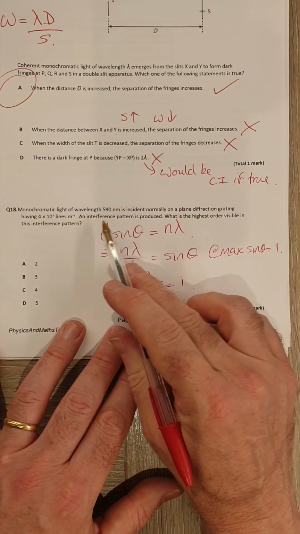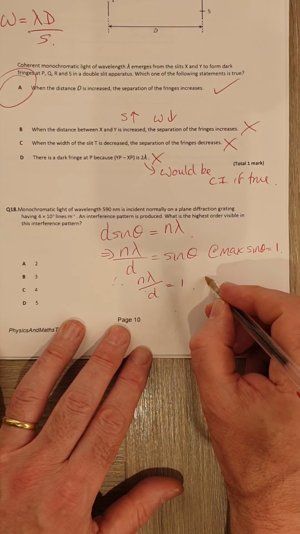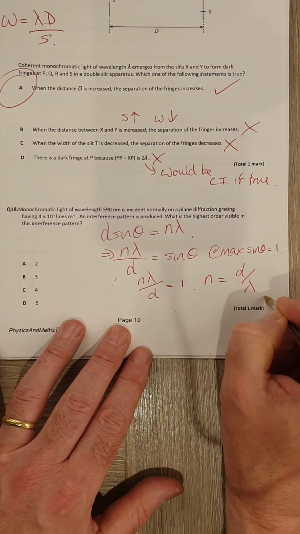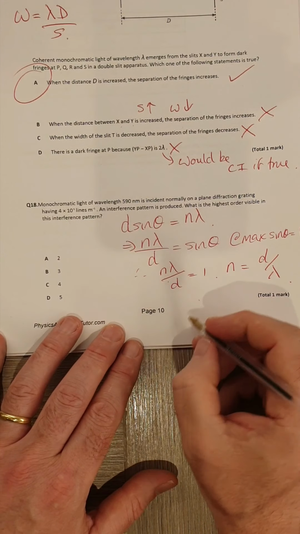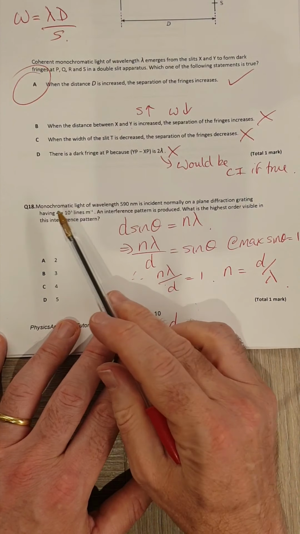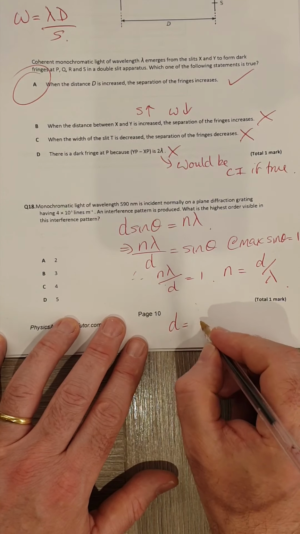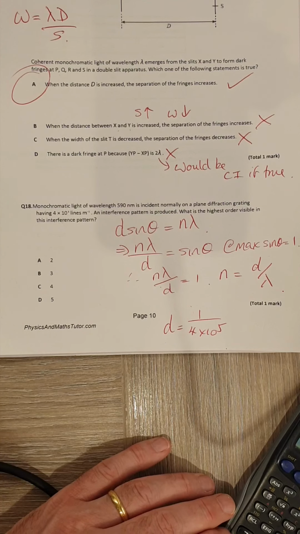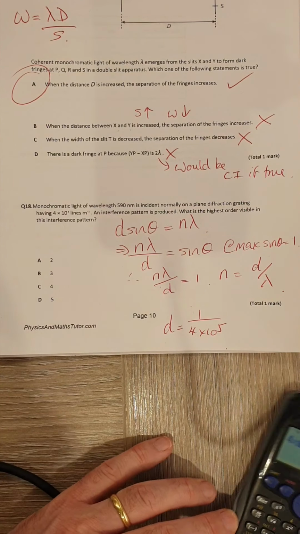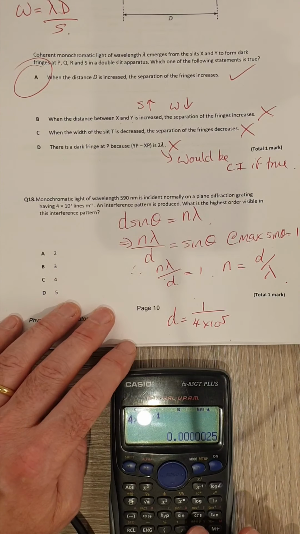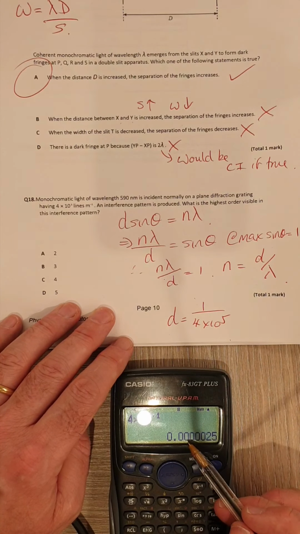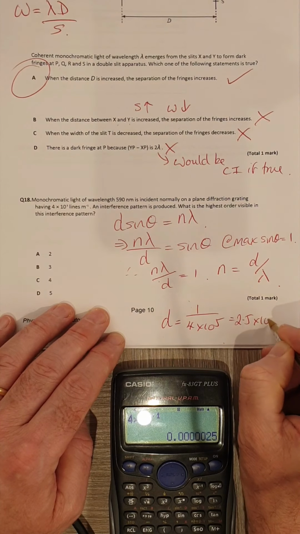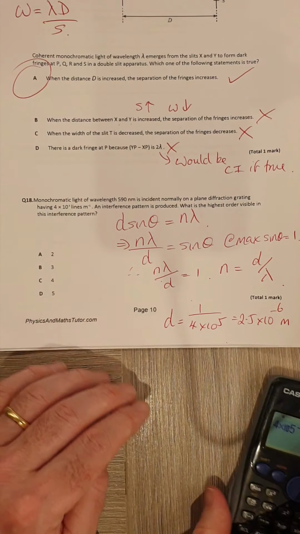So we're looking for the highest order visible, and that's going to be highest order is equal to d divided by lambda. So d is equal to, well, we've got 4 by 10 to the power 5 lines per meter, so that's going to be 1 over 4 by 10 to the power 5, which is equal to 2.5 by 10 to the minus 6 meters.